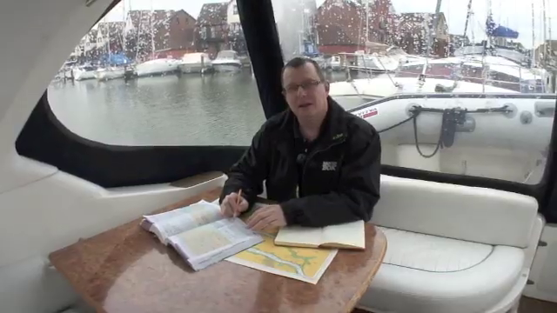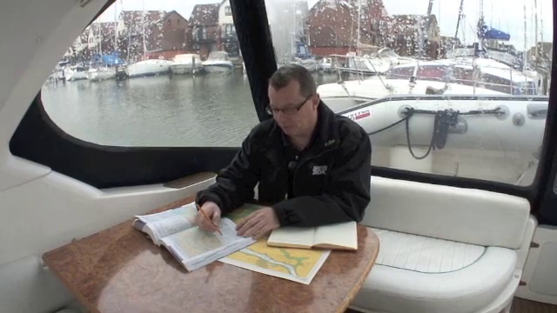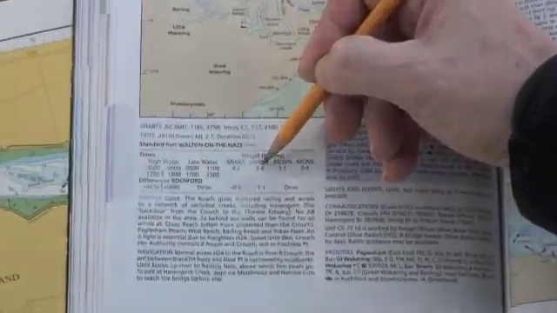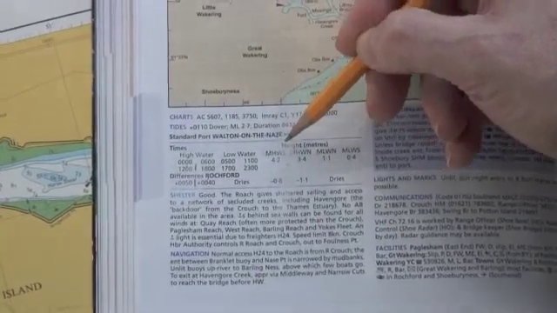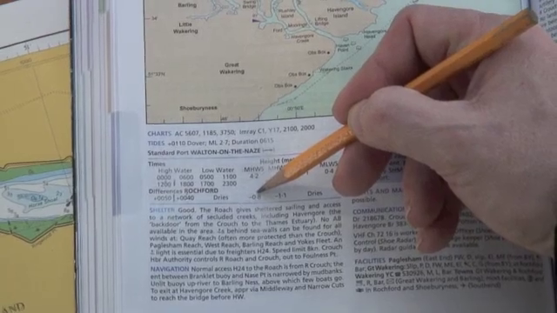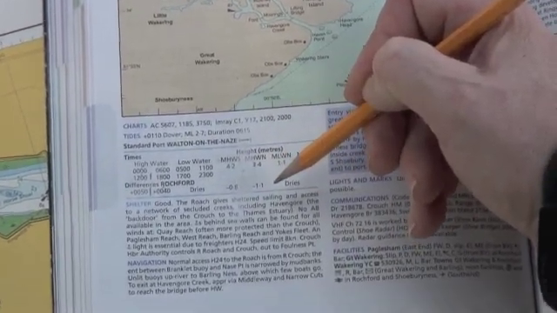And now we can start looking at the height of tide. Now the heights work in a very similar way. You've got a mean high water spring level of 4.2 here, and a mean high water neap level of 3.4 metres here. And the difference for Rochford is between minus 0.8 and minus 1.1, so the tides are going to be that much less at Rochford.